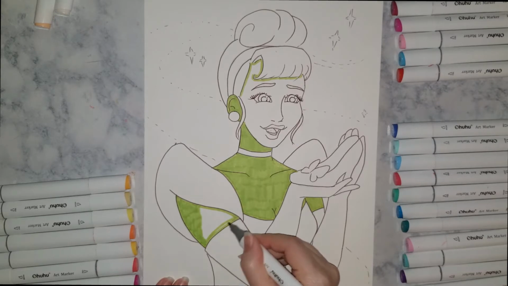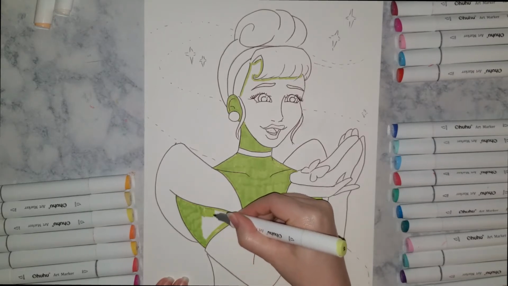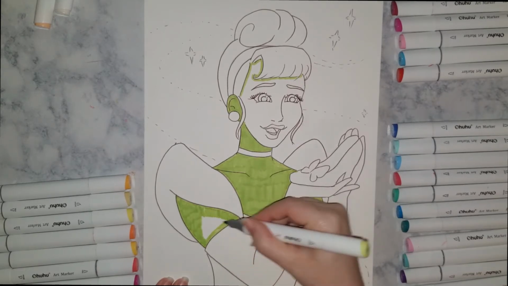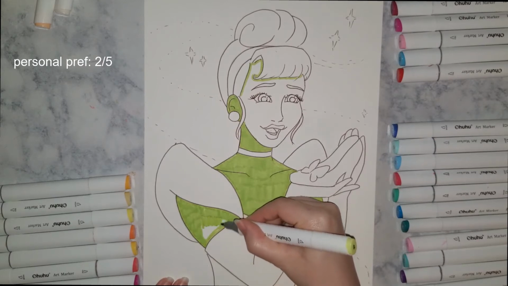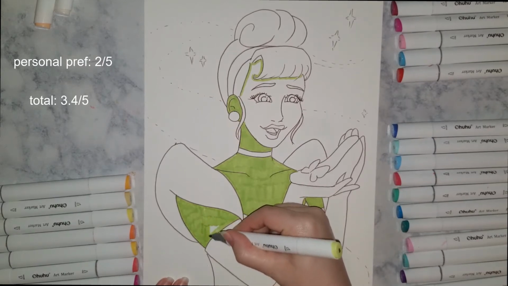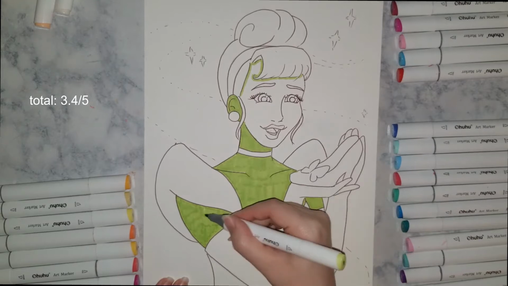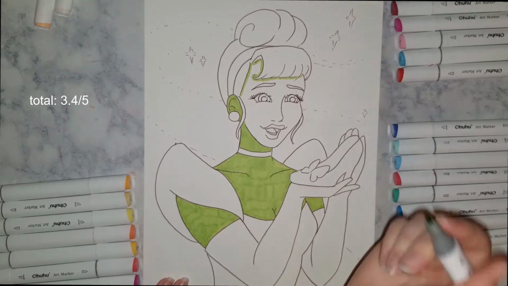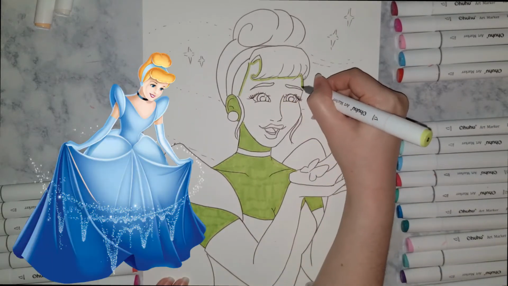So I give her sidekick rating a 4 out of 5. For my personal preference, I give Snow White a 2 out of 5. So her total score is 3.4 out of 5. And actually, if you can believe it, she set a pretty high standard for the other princesses to live up to. So the next princess we'll talk about is Cinderella.